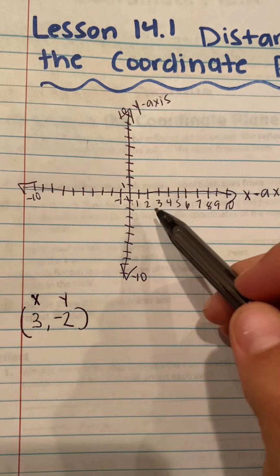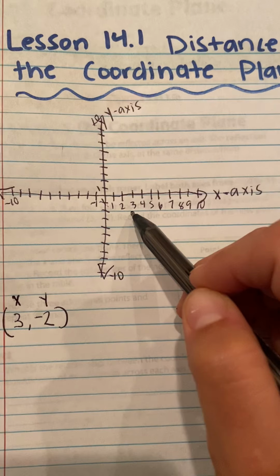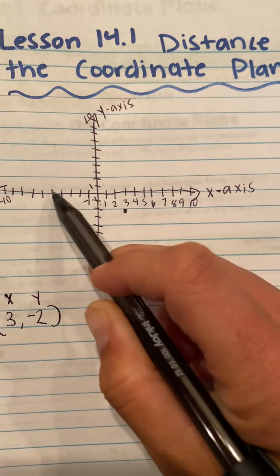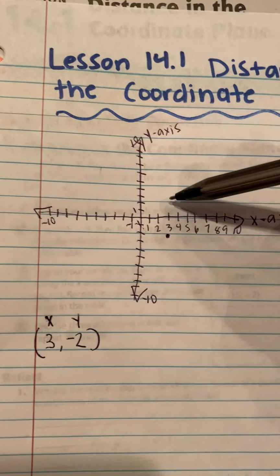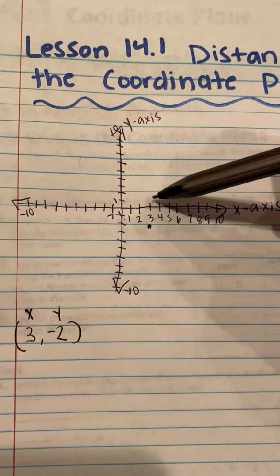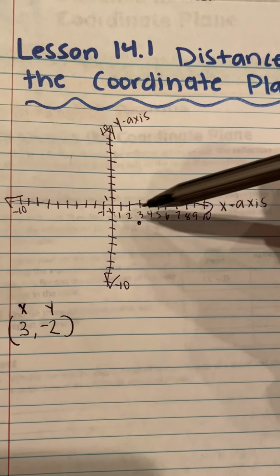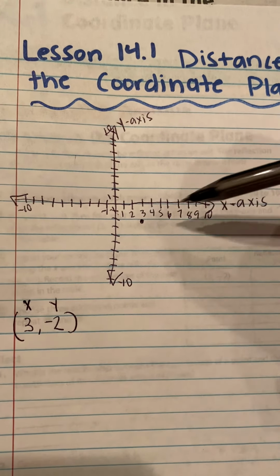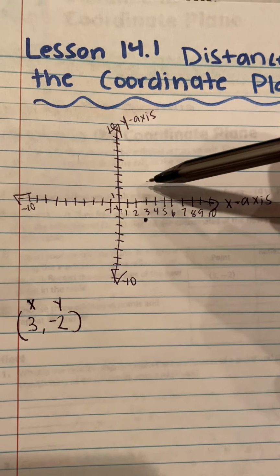Now, what I want you to do is if I said, reflect this point along the x-axis, when you reflect it, it is going to be the same distance across on the x-axis. We're flipping it across the x-axis. So when I say flip it across the x-axis, you're going to flip it and be on this side of it now.